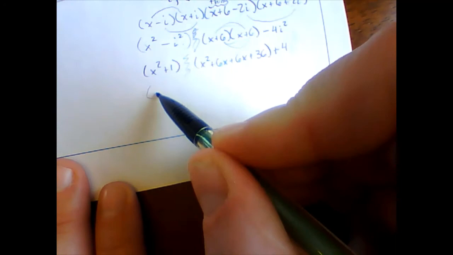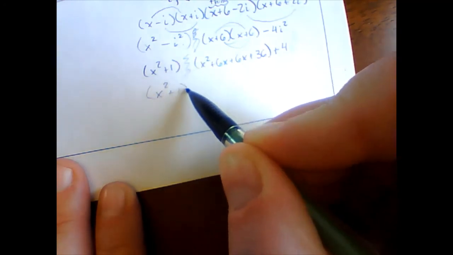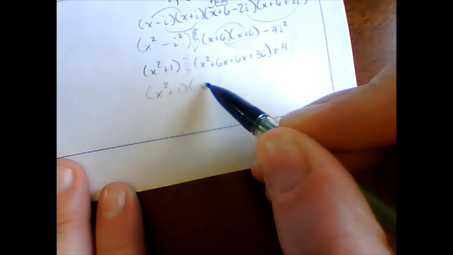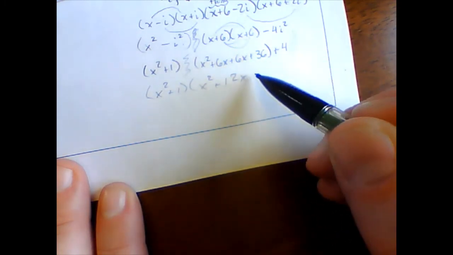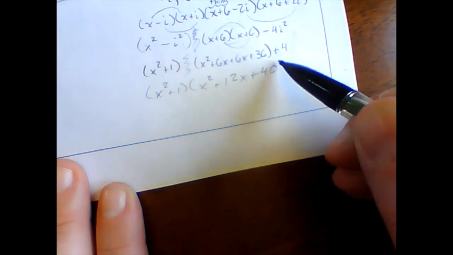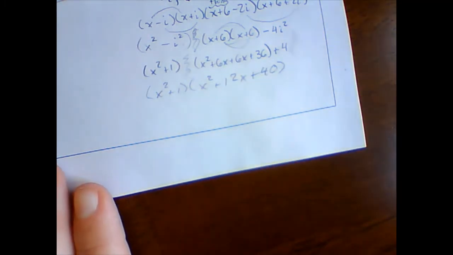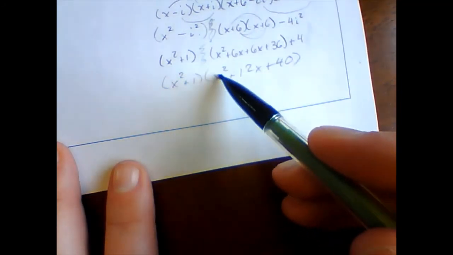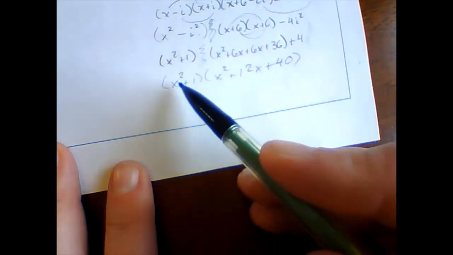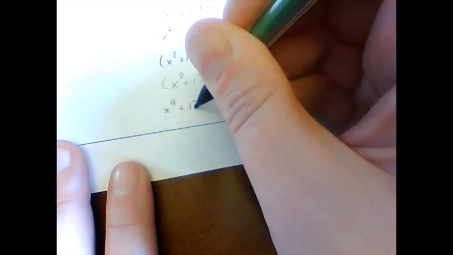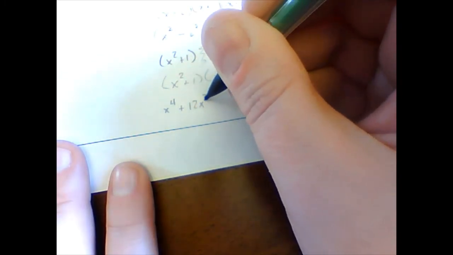The x squared plus 1 is still waiting for us to finish up in the back. In the back, we're going to combine all the like terms. So we've got that 12x in the middle, a 40 in the back. Notice that back term, negative 2i, positive 2i, it just adds into the thing multiplying. It doesn't times in. Okay, we're on to the last part. This is where we distribute everybody from the front. And we end up with an x to the fourth plus 12x cubed plus 40x squared.